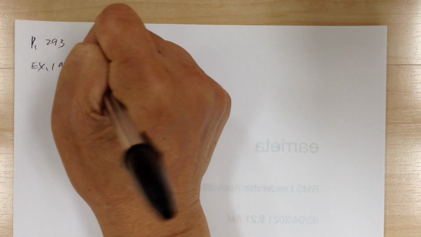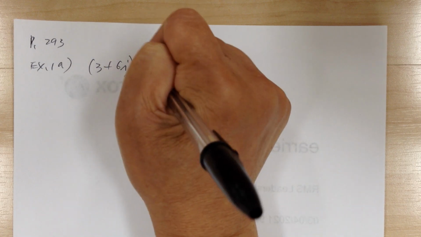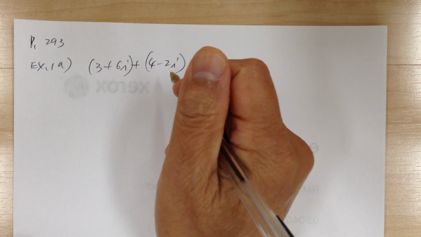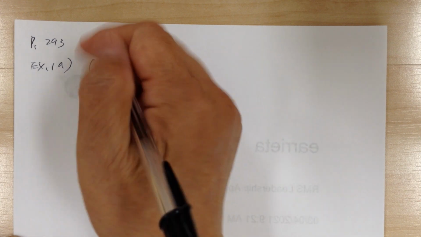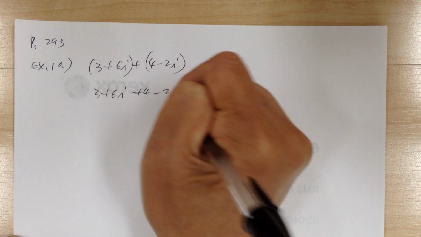Okay, example 1a, you got (3 + 6i) + (4 - 2i). First let's drop the parentheses. Since it's addition, we don't have to do anything to it. We can just drop the parentheses.